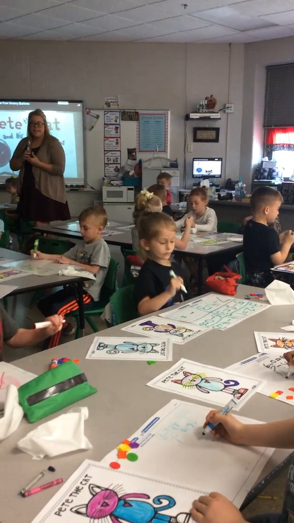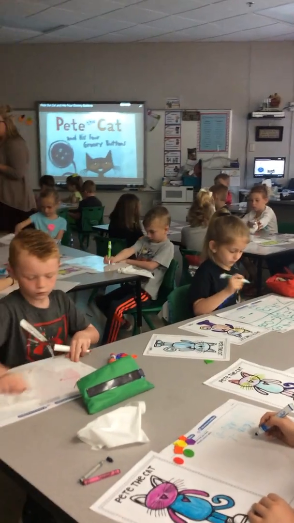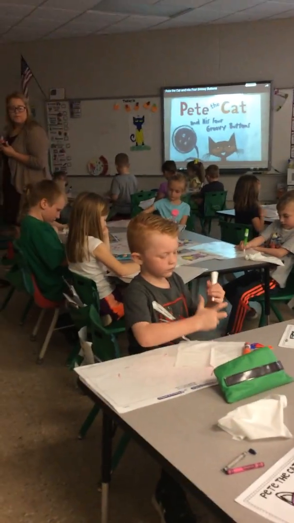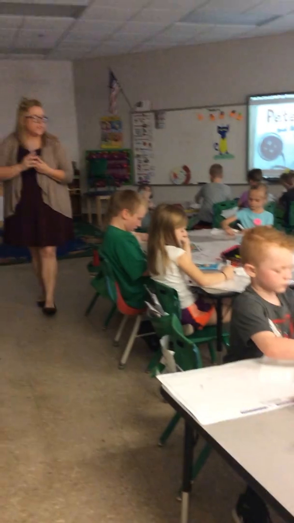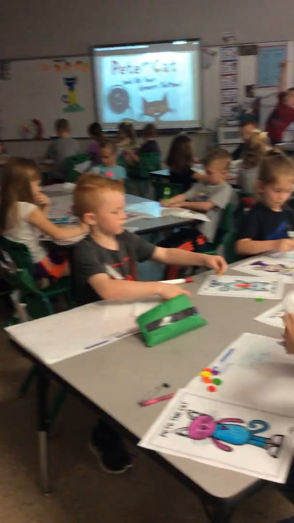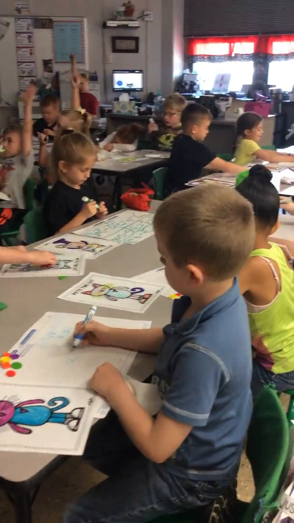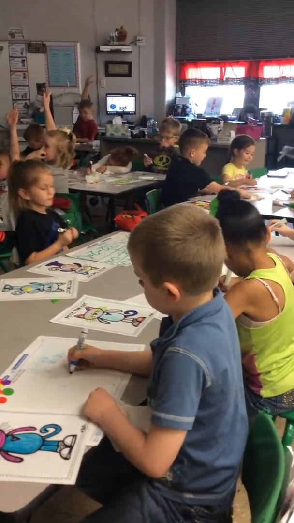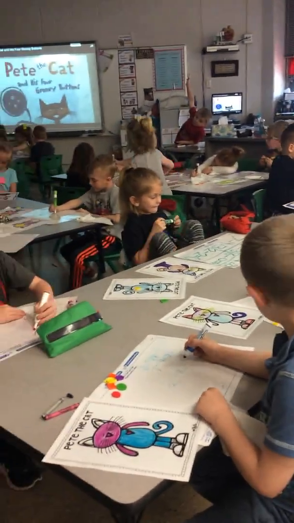How about Pete the cat has 2 buttons and he loses 2. How many buttons does he have left? Lily, you want to go up to the board and show?